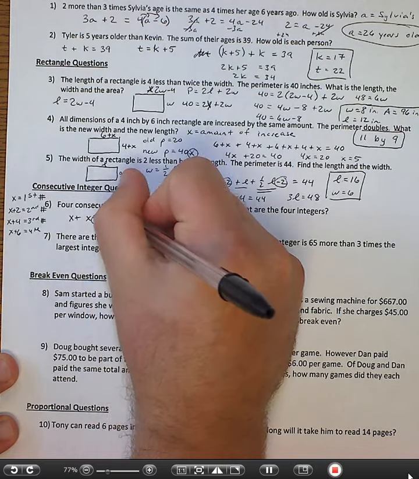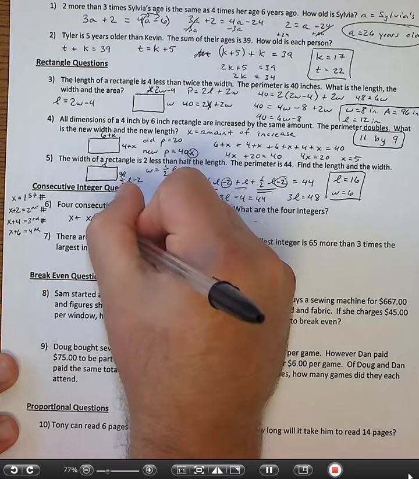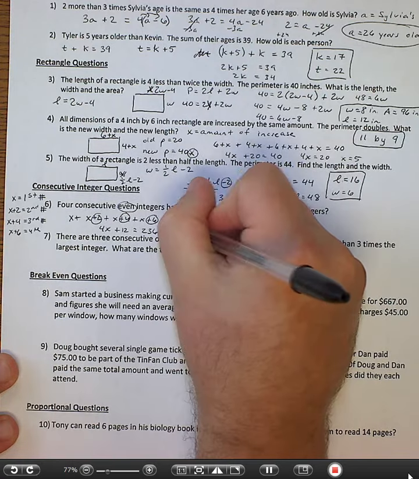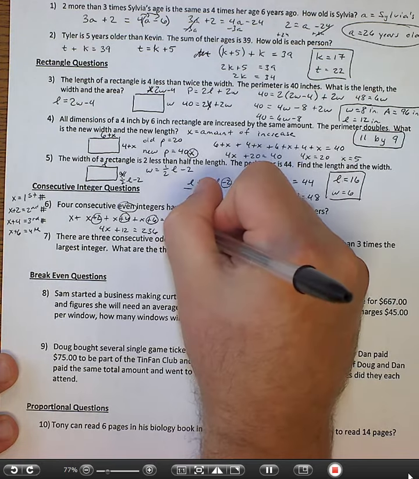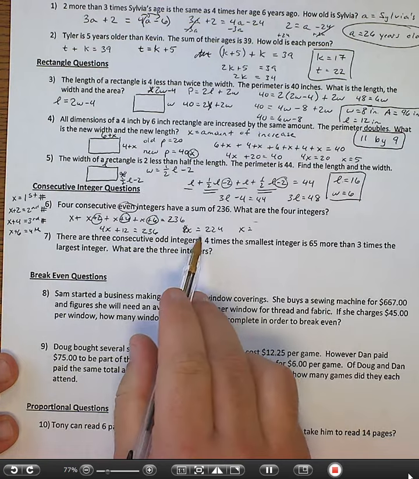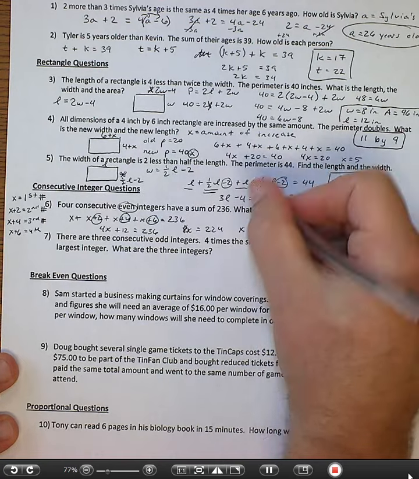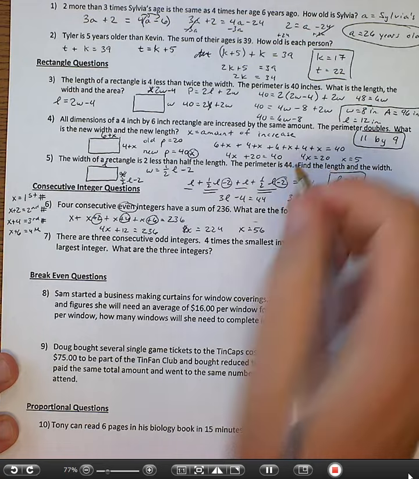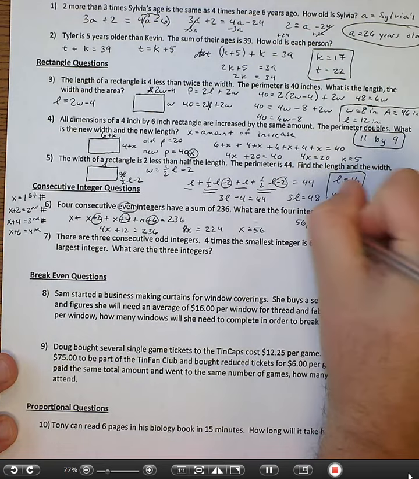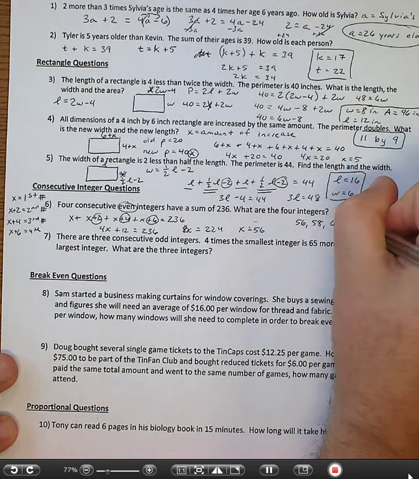2 plus 4 plus 6 is 12. Minus 12, I get 4x equals 224, and x is 56. That's the first integer. My second then would be 58, third would be 60, and fourth would be 62.